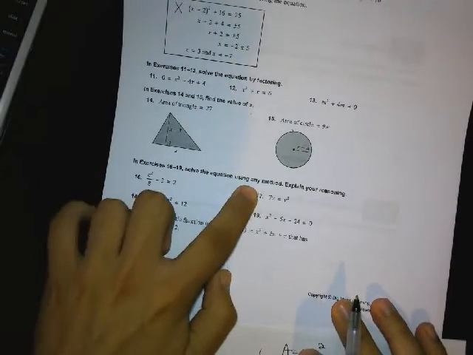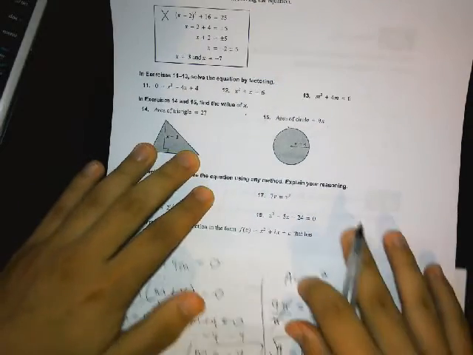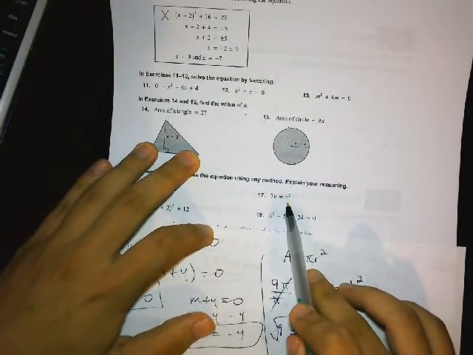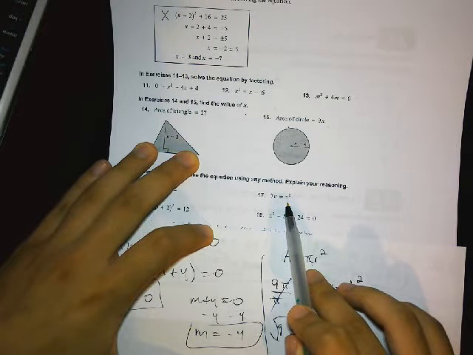Alright. Number 17. Number 17 reads, solve the equation using any method and explain your reasoning. So for number 17, I am going to go ahead and use the factoring method that we used on number 13.